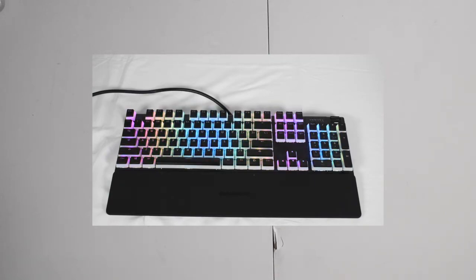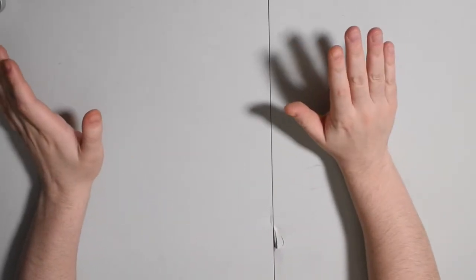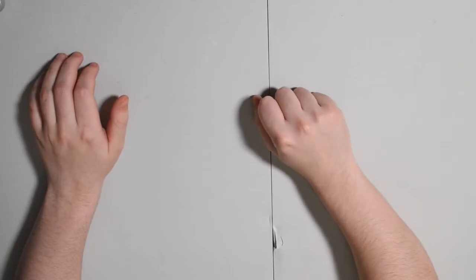This thing has switches that are adjustable, which means you can adjust the actuation distance. I mean, that's so cool, but it's also heaps expensive, and that's where linear keyboards lie, at the higher end. Before we get into recommendations, here's some typing ASMR.